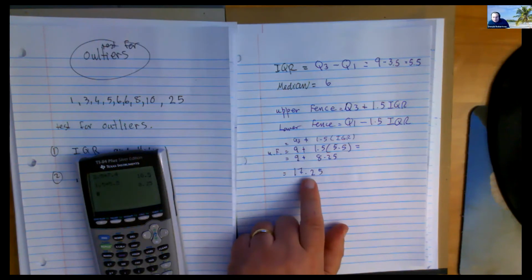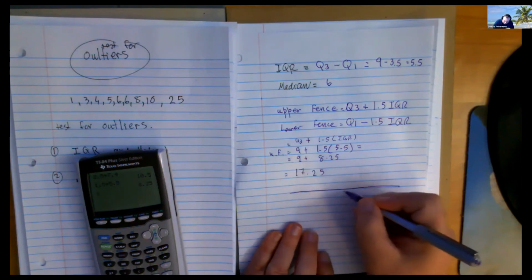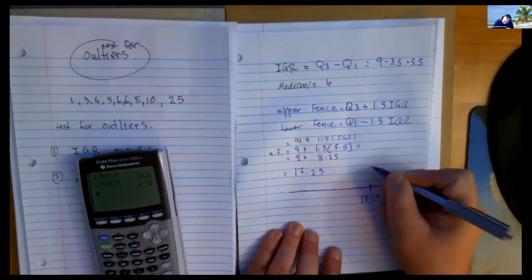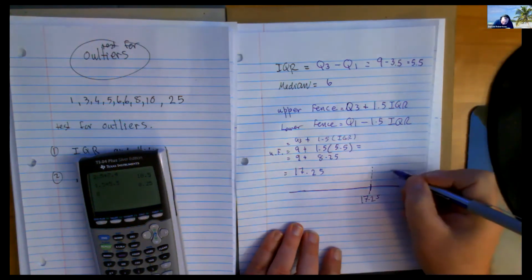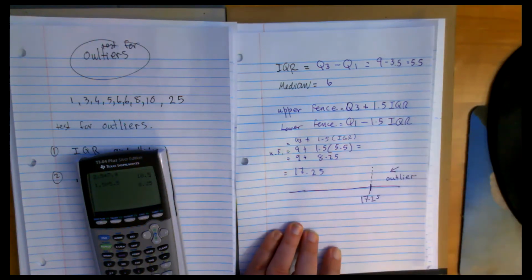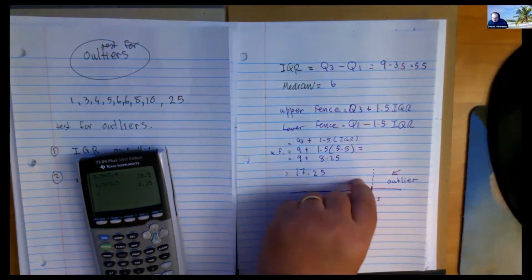What does that number called the upper fence tell me? I'm a kind of visual person. Can you imagine you've got your data and at this point here, there's a fence. Anybody out here is now an outlier. So does 25 count as an outlier now? Yes. Does 18 count as an outlier? Yes. But does 17 count as an outlier? It's here.